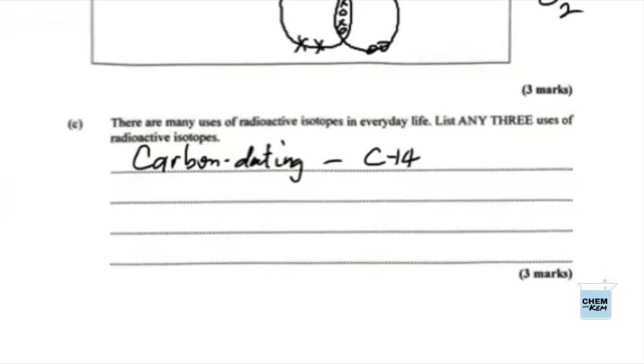We can use radioactive isotopes as tracers in medicines. For example, iodine-131 is used to tell if there are defects in the thyroid gland, because the thyroid gland absorbs iodine and makes thyroxine from it. So if it's suspected that the thyroid gland is defective, a small amount of iodine-131 is ingested, and then later on the body is scanned to see where it is. If it's found in the thyroid gland, then the thyroid gland is working. If it's found in the kidneys, then it means the thyroid gland is not absorbing iodine as it should. So we use it as tracers in medicine.